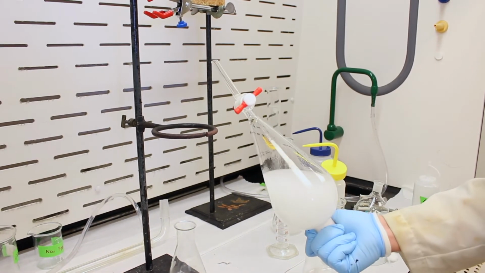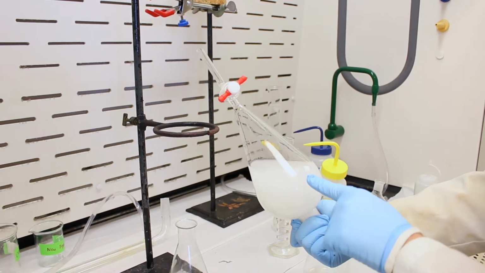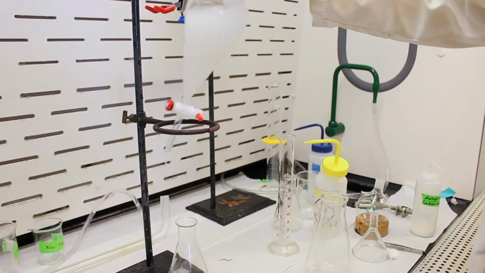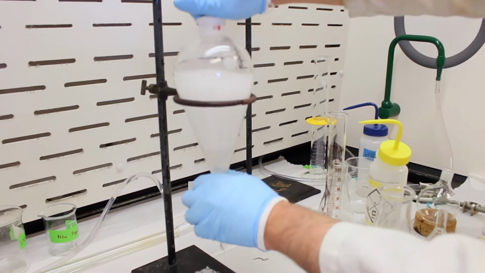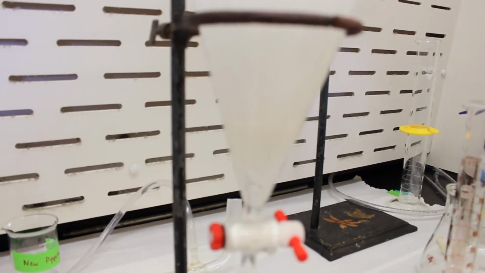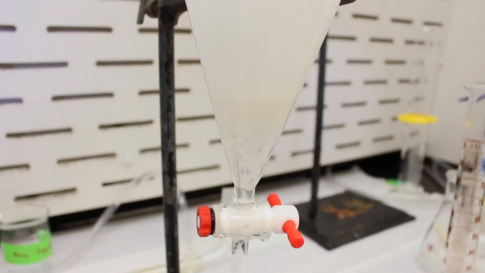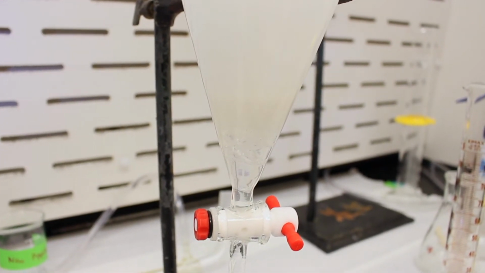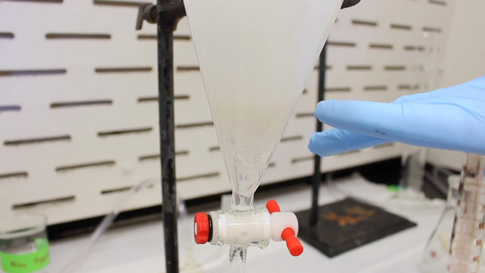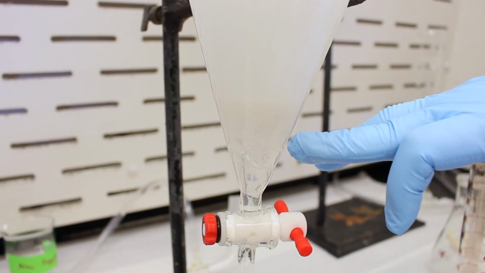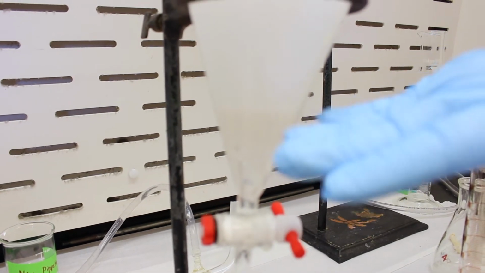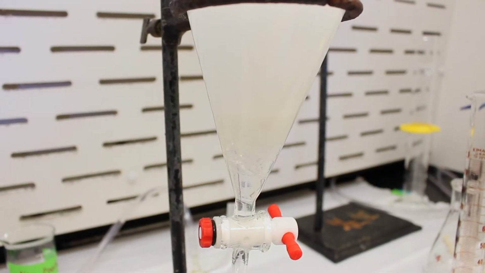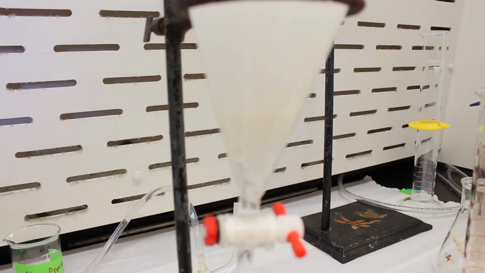Now if you shake too vigorously, you might get an emulsion, which hopefully we don't have here. So let's find out. Let's see. You can see we have a little bit of an emulsion here. You can see I shook it pretty hard. I like to shake it hard. I like to live dangerously. And we have a little bit of an emulsion, so where the layers separate is not very clear. To resolve that, we're going to add some brine.